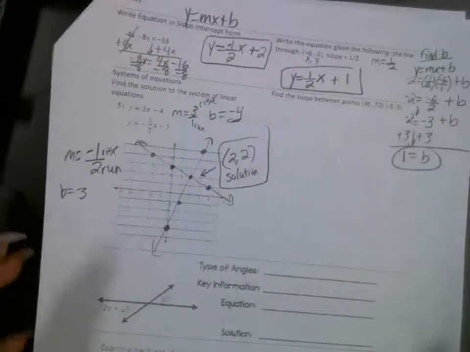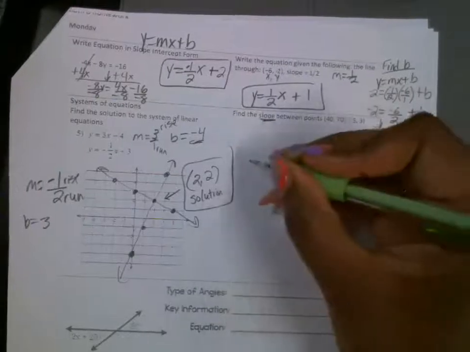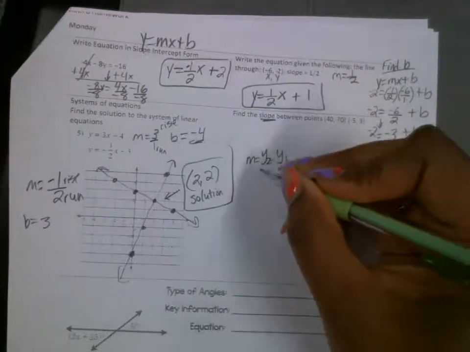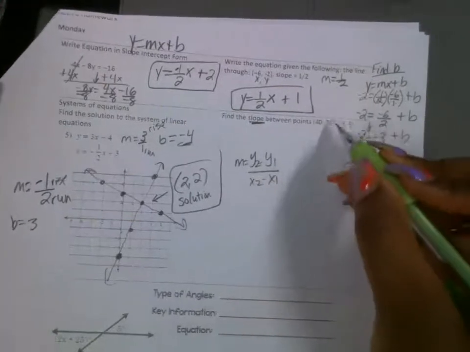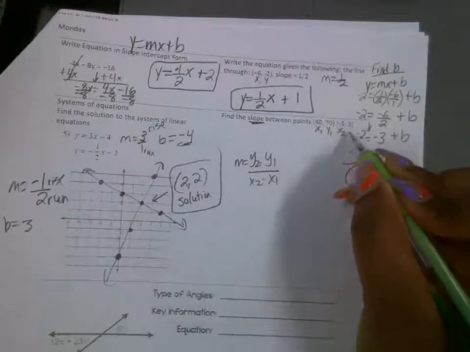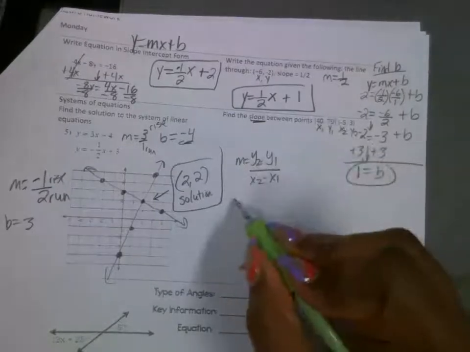All right, so the next one, you're finding the slope between 2 points. Remember, you use the slope formula, y2 minus y1 over x2 minus x1. You label your points first. This is x1, y1, x2, y2. So now you're going to substitute these numbers into the formula.